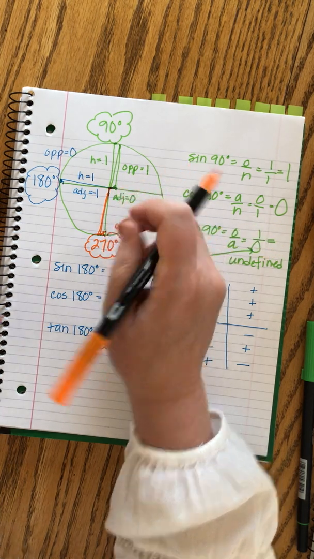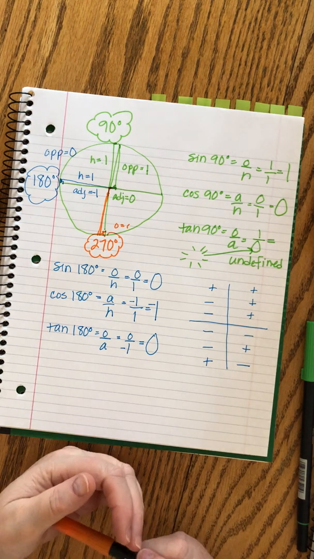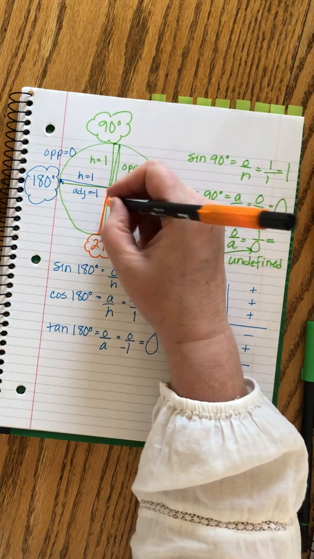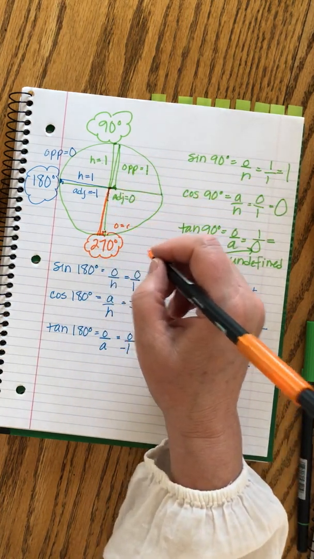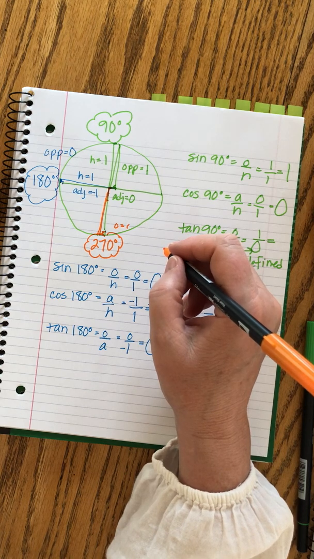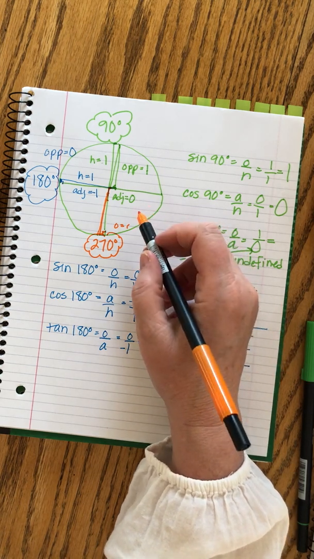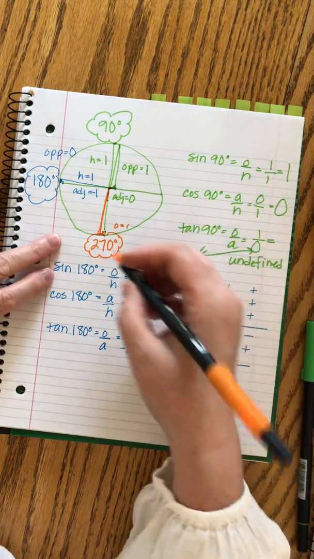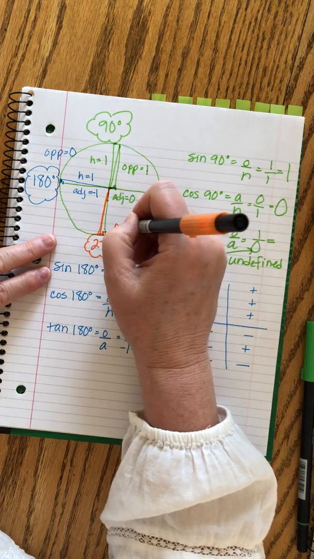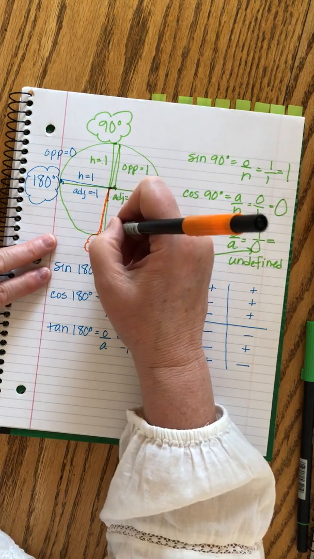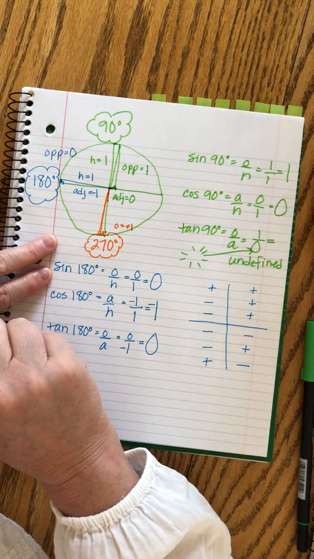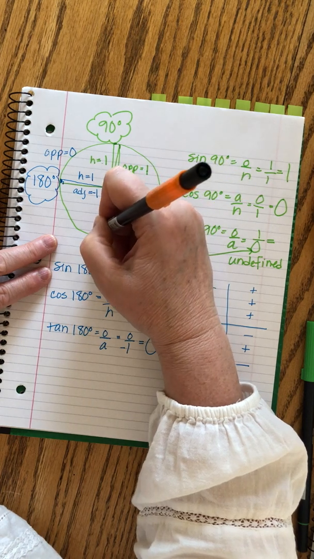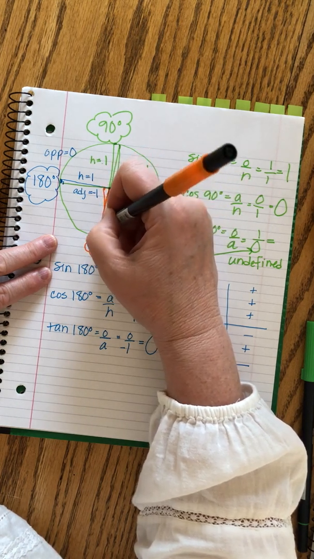The opposite side from this angle is -1, the adjacent side, oh, I drew it wrong, that's why. It would be like this.